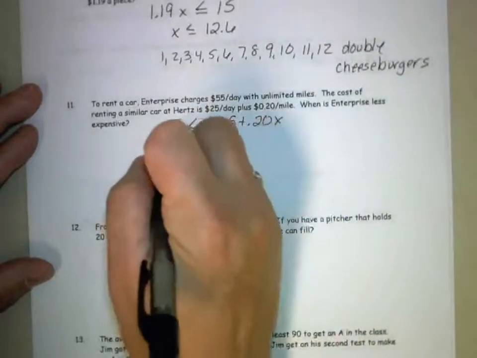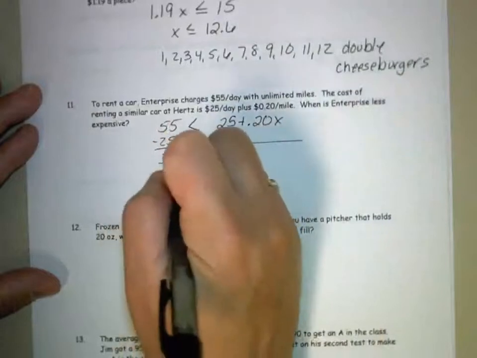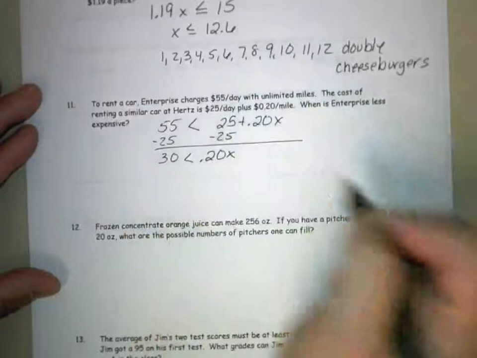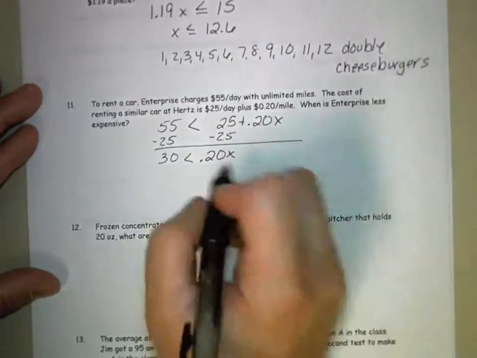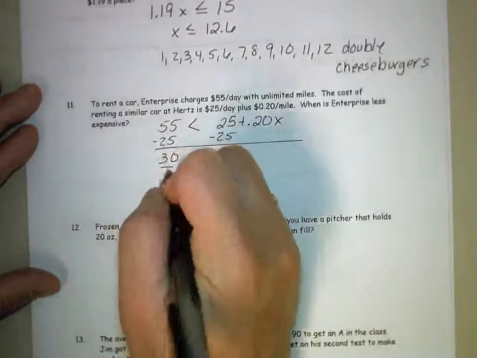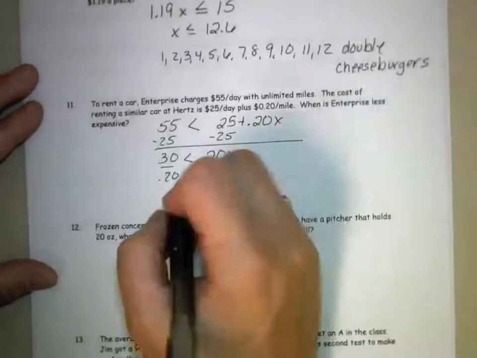Solving that, you are going to subtract 25 from both sides, and that becomes 30 is less than 0.20x. Dividing both sides by 0.20, that is 150 miles.